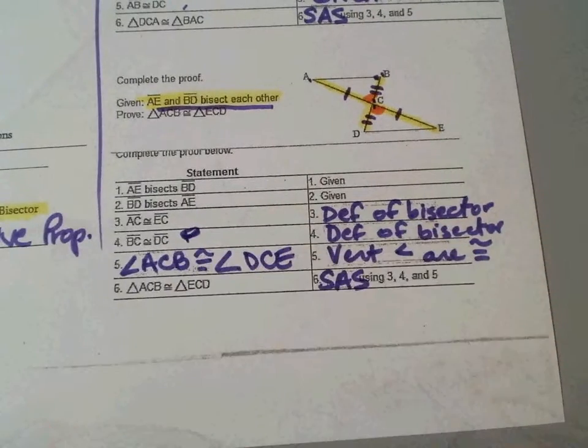D, C, E. And now our proof is complete. So that's 39 in the notes, okay?